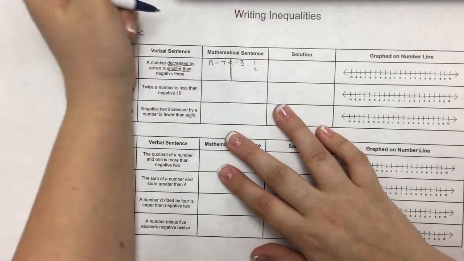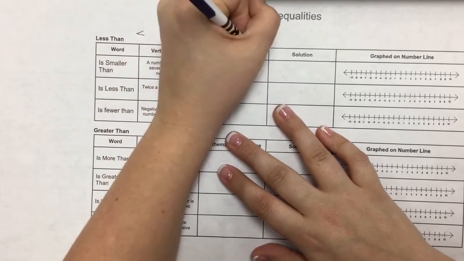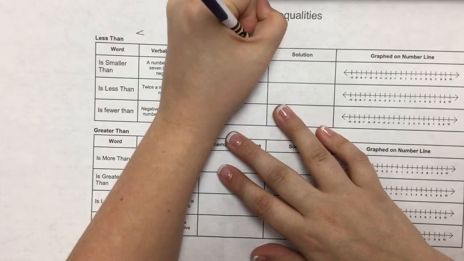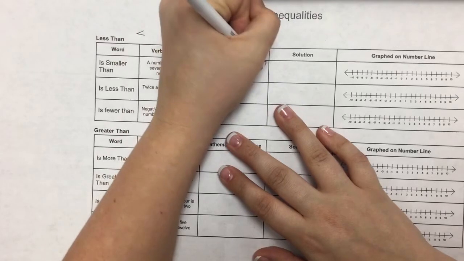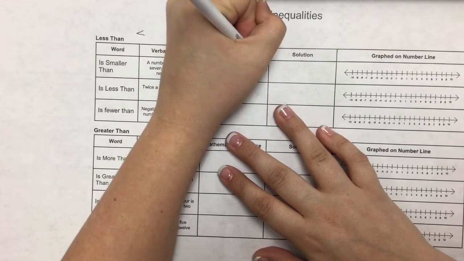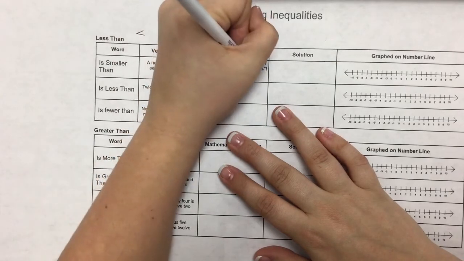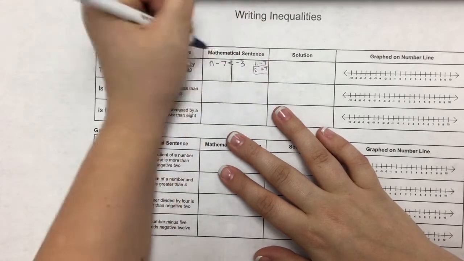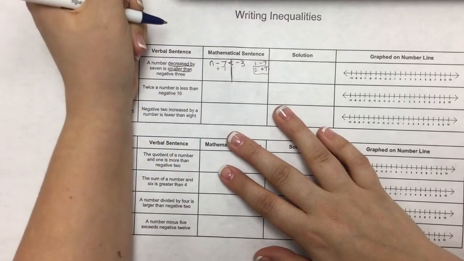All right, number 1. What is the operation that's happening to our variable? Well, we're subtracting 7. What's the opposite of subtracting 7? Adding 7. So I'm going to do the opposite to both sides. I'm going to add 7 over here.